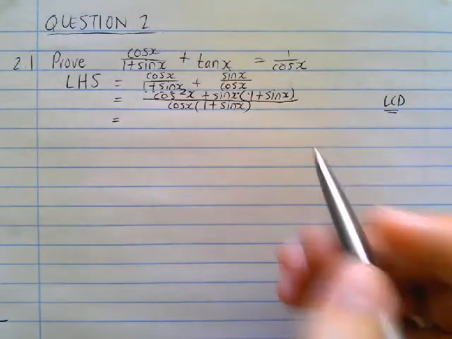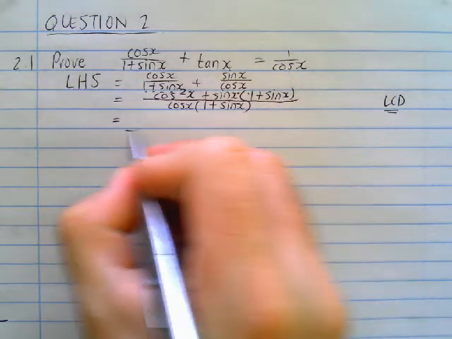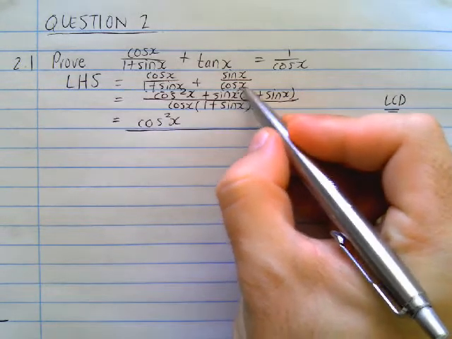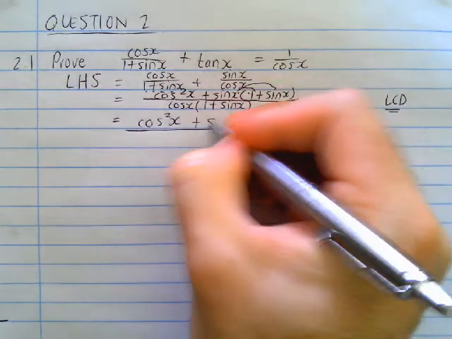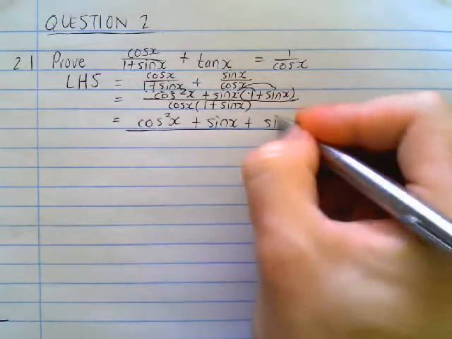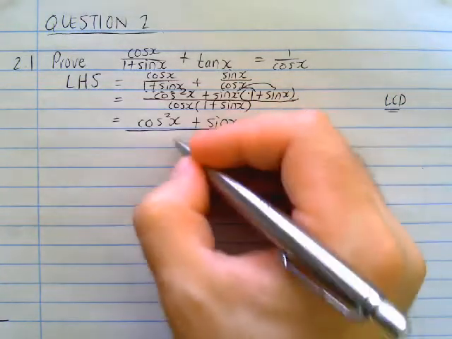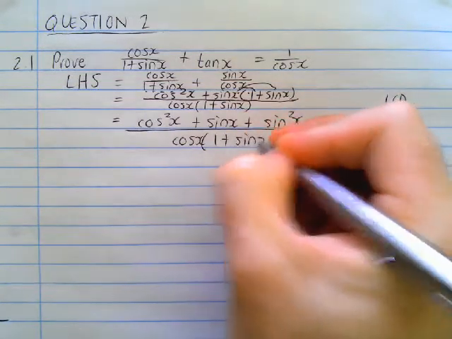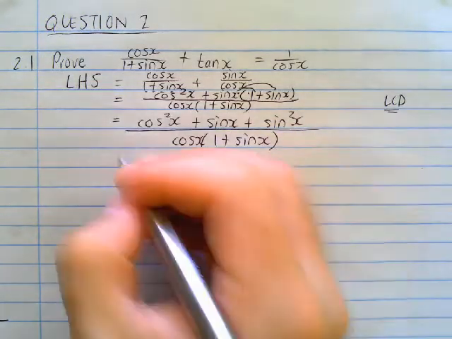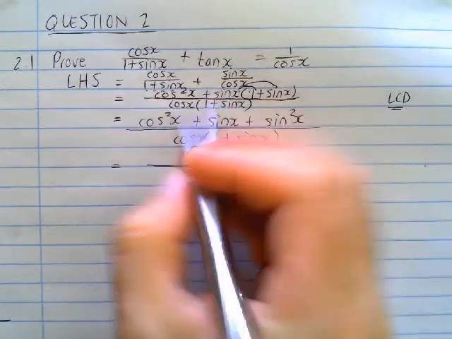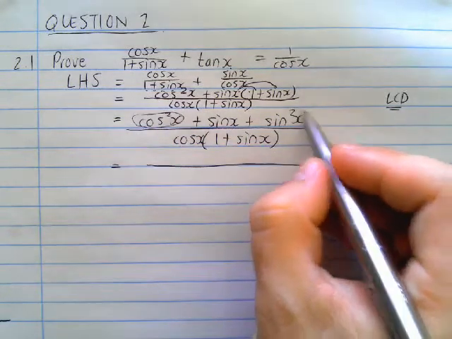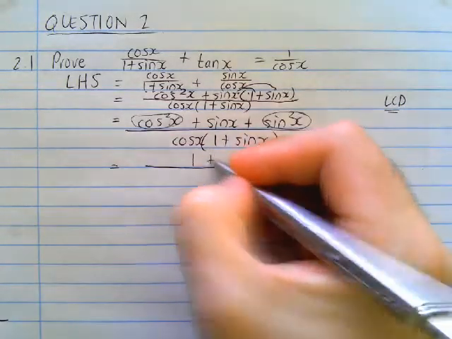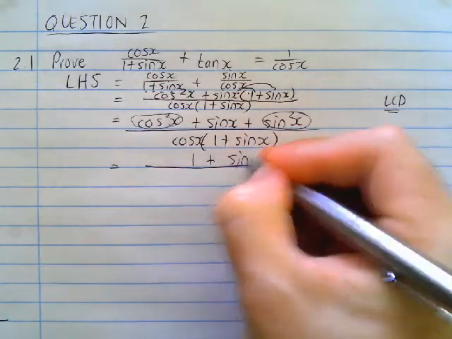Right. Now to multiply out, and I'm going to go to two lines just to make it a bit clearer here. Cos squared x is just going to stay like that. Now we're going to multiply this sine x into the bracket to give us sine x plus sine squared x, right? We need not multiply the bottom into the bracket because chances are we're probably going to cancel something out. At this stage, after multiplying out, we've noticed that cos squared x plus sine squared x is actually equal to 1, right? That's your circle identity in action. What is left? Sine x.